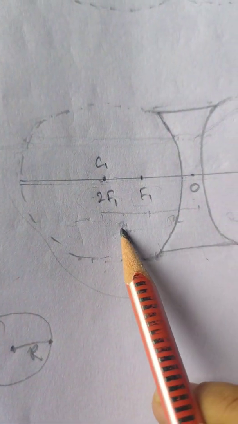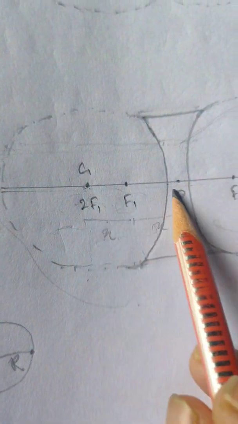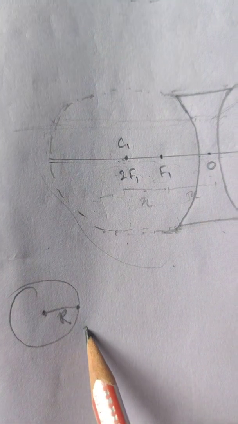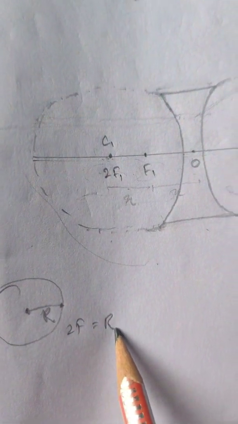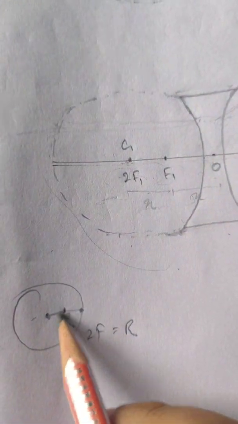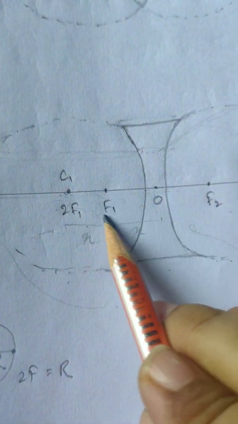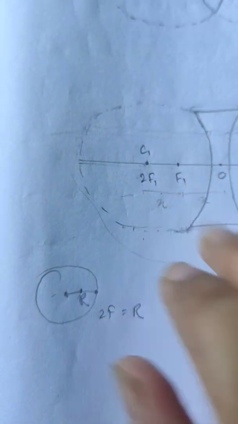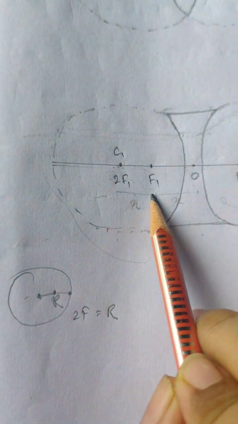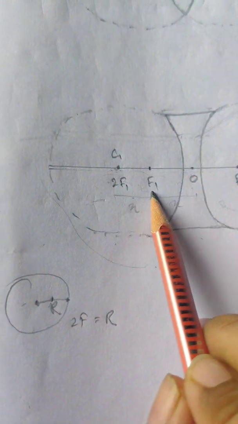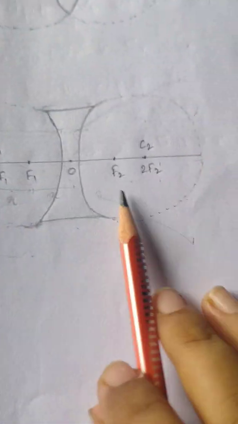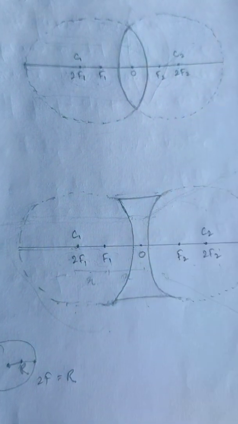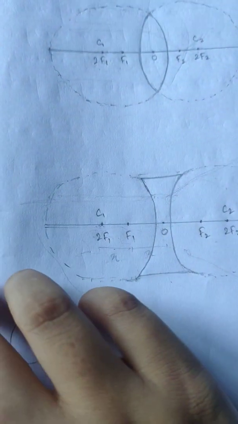Because 2F equals R, F1 should be the midpoint of the radius. That means the distance from 2F1 to F1 and from F1 to O is the same. Here also the same thing applies, and here also the same thing is applicable.